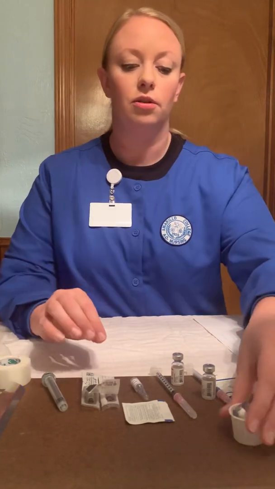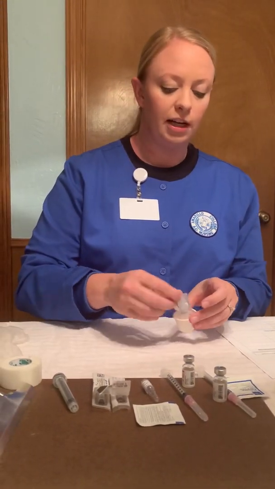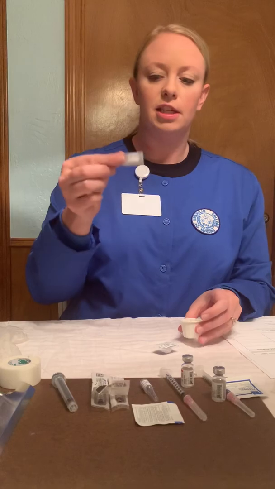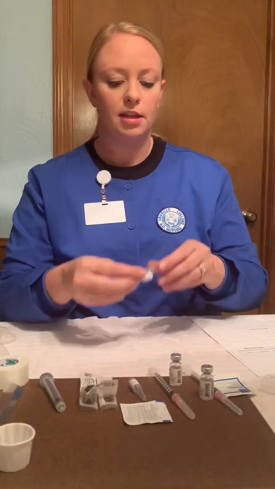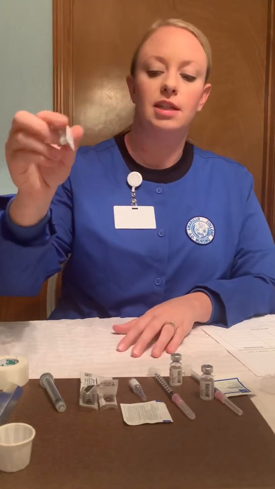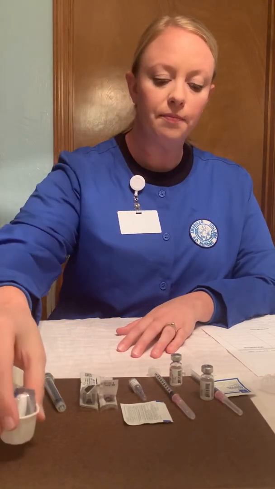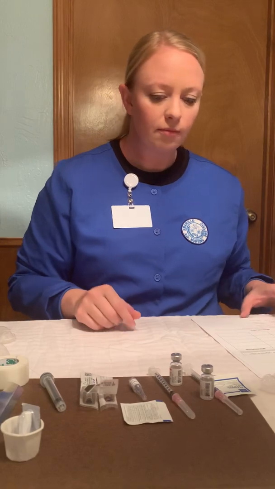that are needed. So our first medication that we're going to prepare is our hydrochlorothiazide. We will place that in the souffle cup and put it on the clipboard for transport. Next we have our lisinopril, which is also a tablet. We'll place that in the souffle cup and put it on the clipboard.